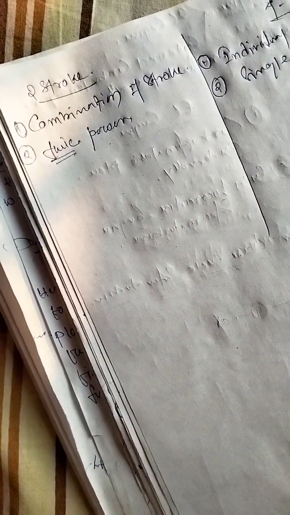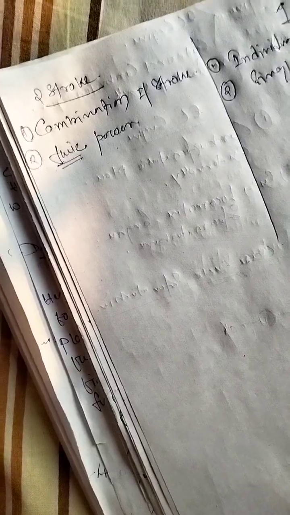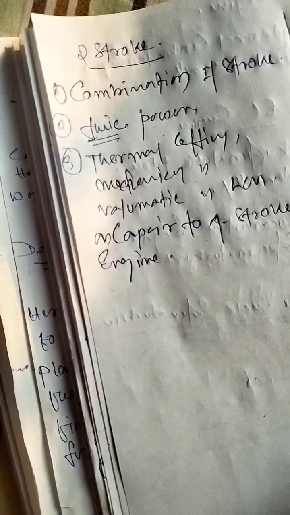we get twice the power, but in a four-stroke engine we get a single power stroke. But although we get twice the power, the mechanical efficiency, thermal efficiency, and volumetric efficiency of the two-stroke engine are less. The thermal, mechanical, and volumetric efficiency of the four-stroke engine are more. The fuel consumption of the two-stroke engine is more compared to the four-stroke engine, and the four-stroke engine's fuel consumption is less.